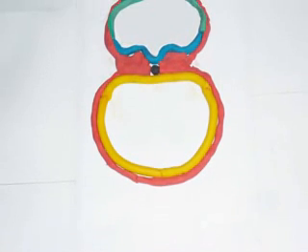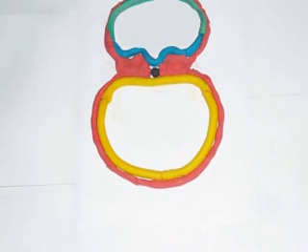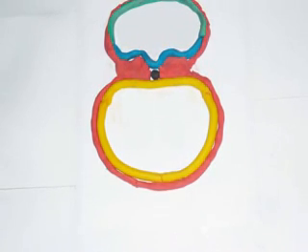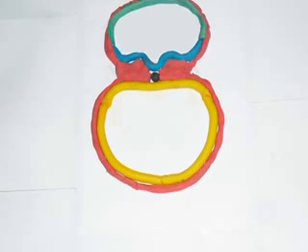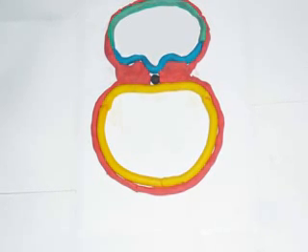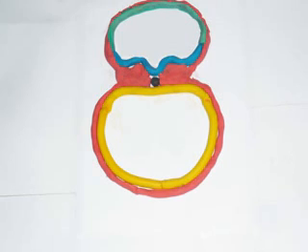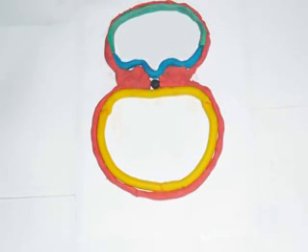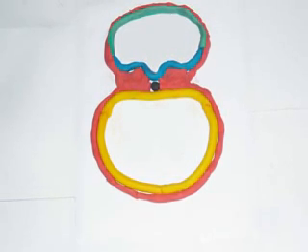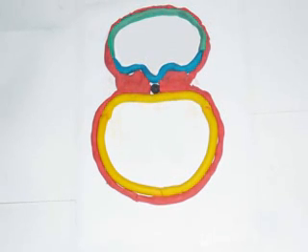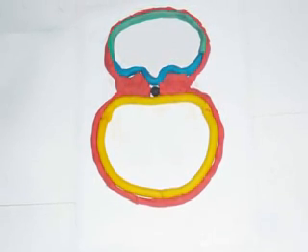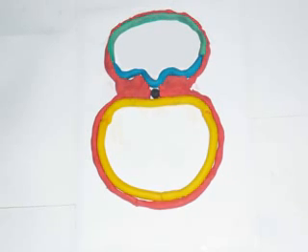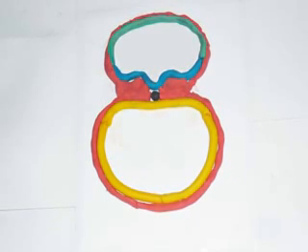Before jumping to the process of the lateral foldings of the body wall of the embryo, we have to discuss another process, which is neurulation. Neurulation starts before the lateral foldings of the body. Neurulation, as we all know, means the formation of the neural tube.